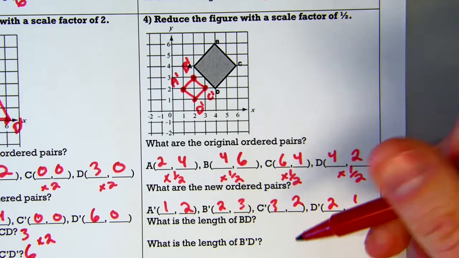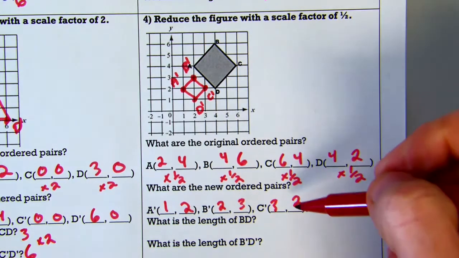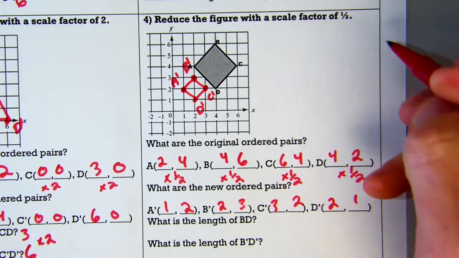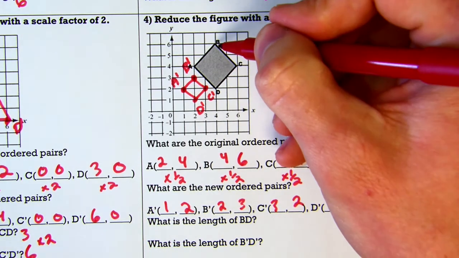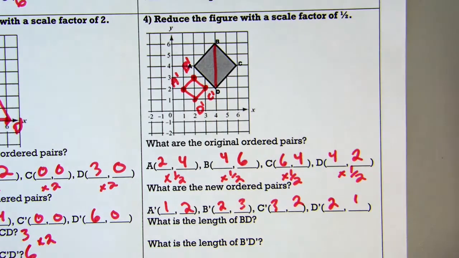Let's go ahead and check to make sure by using our side lengths. The one they chose is BD, which doesn't make sense, it's not a side. But actually they did do BD, because it's easier to do right down the middle there.